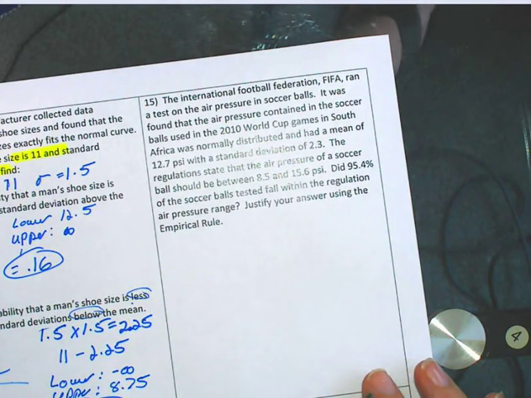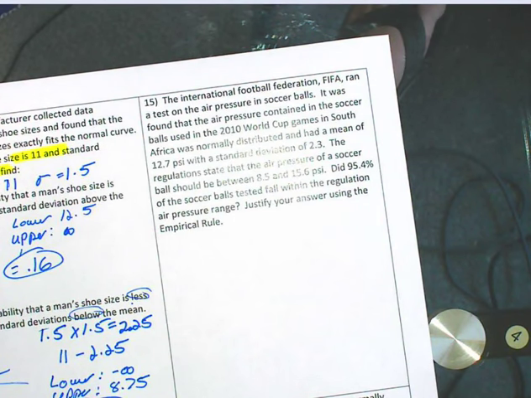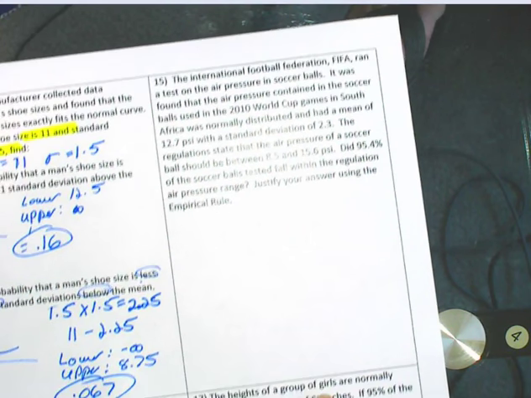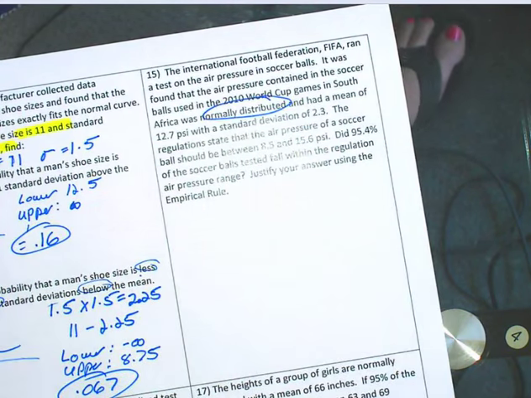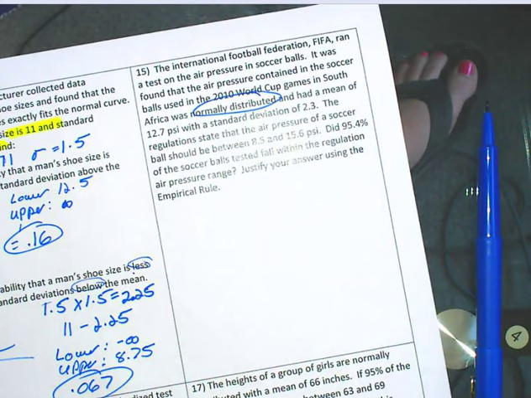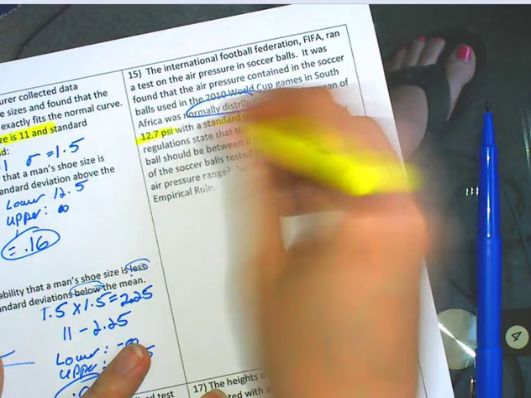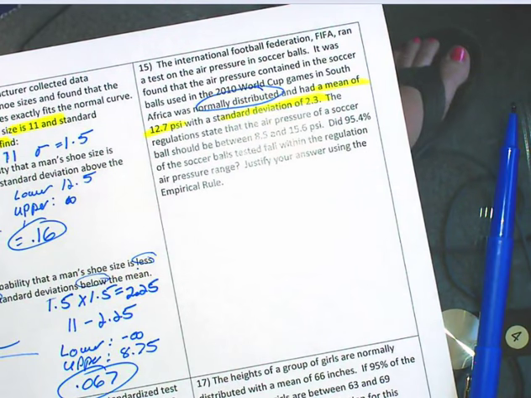The International Football Federation ran a test on the air pressure of soccer balls. It was found that the air pressure contained in soccer balls used in the 2010 World Cup games in South Africa was normally distributed and had a mean of 12.7 psi and a standard deviation of 2.3. The regulation states that the air pressure of a soccer ball should be between 8.5 and 15.6. Did 95.4% of the soccer balls tested fall within the regulation air pressure range? Justify your answer with the empirical rule.